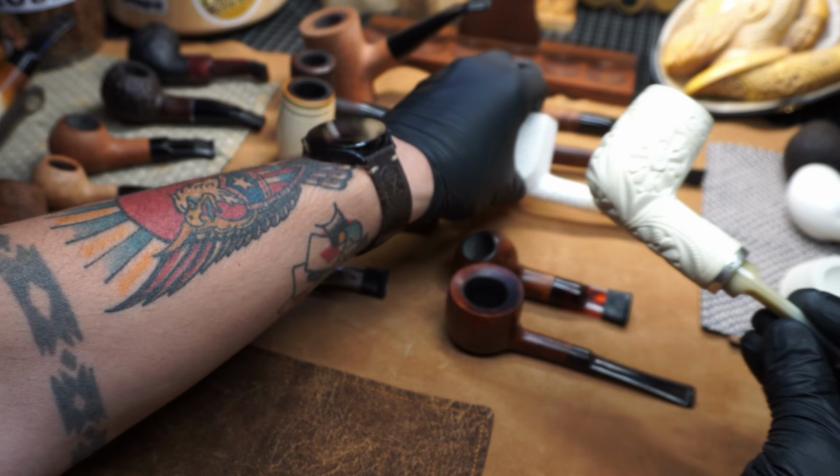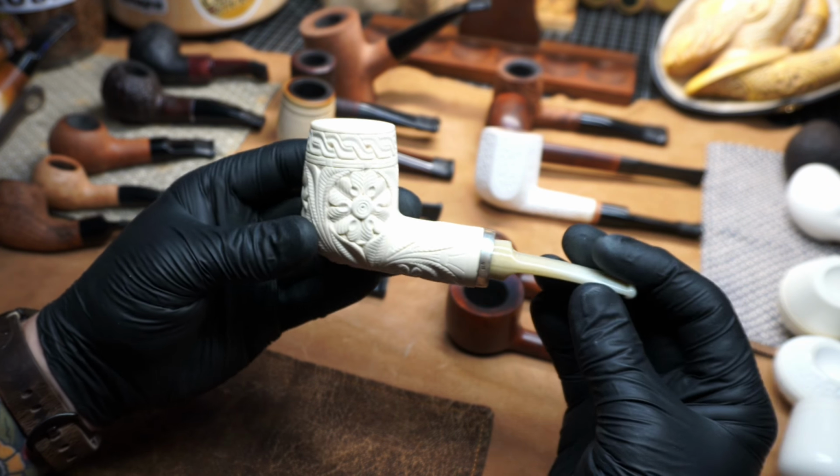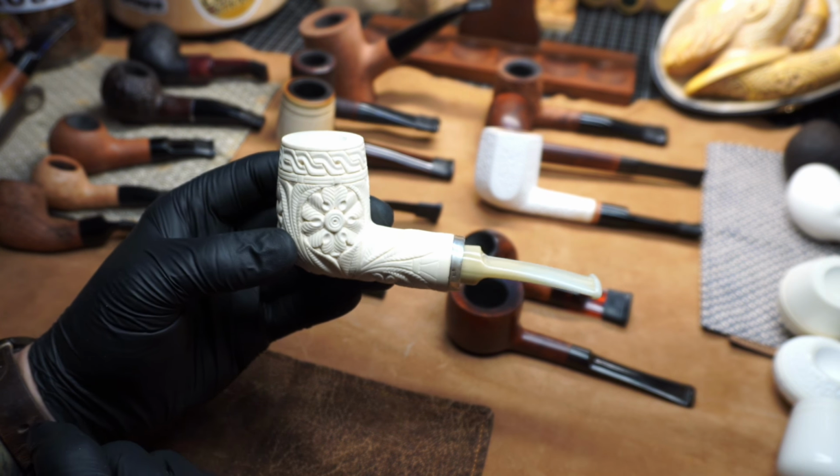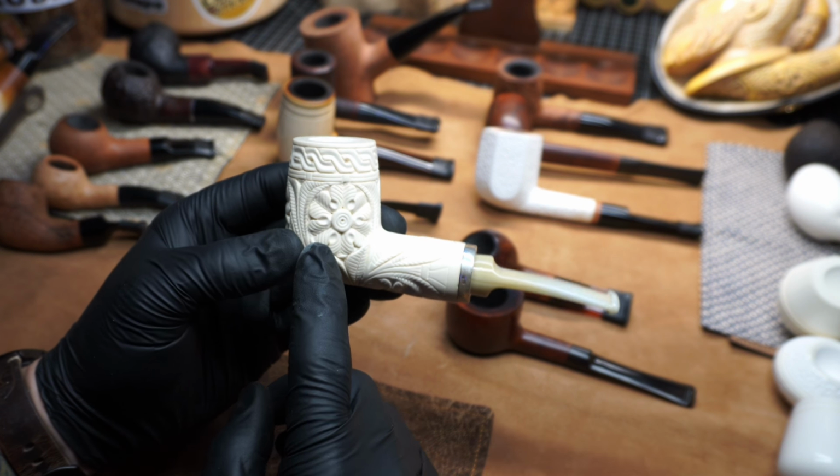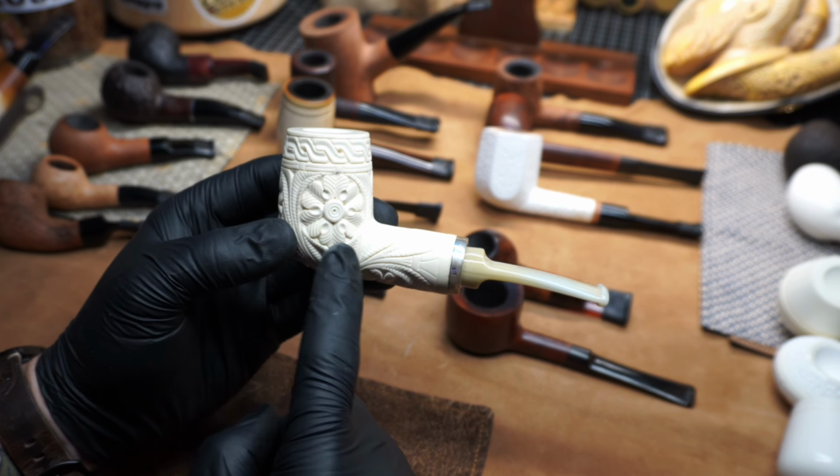Now, let's go further down this rabbit hole of billiards. This is a figural pipe. It is a figural pipe because of the intricate carvings. It is a billiard style pipe because of the shape.